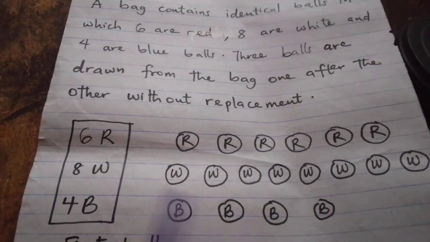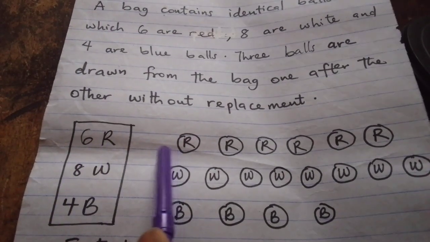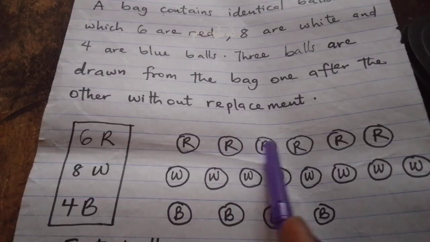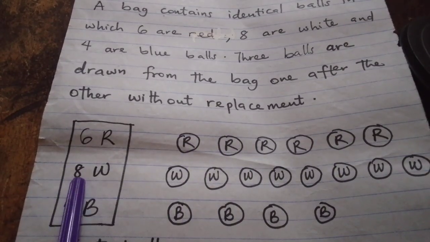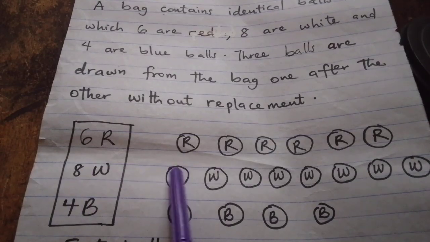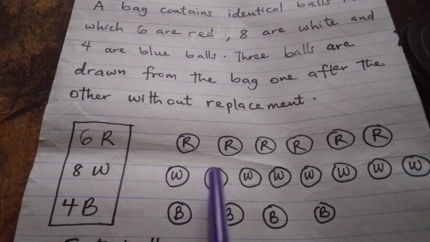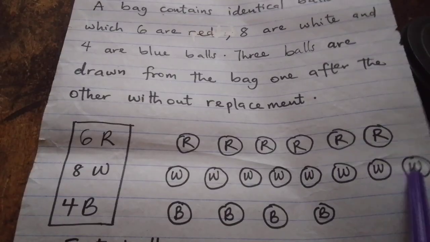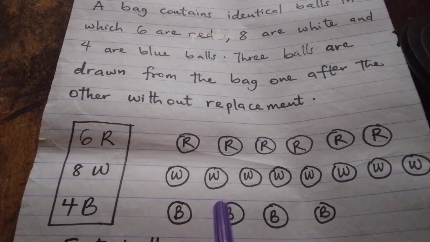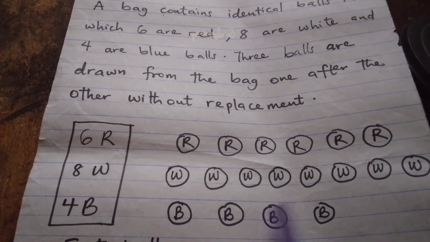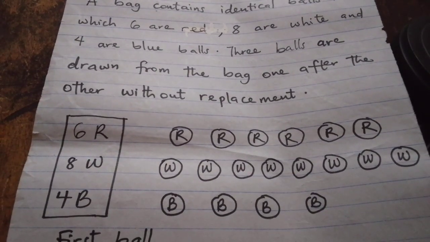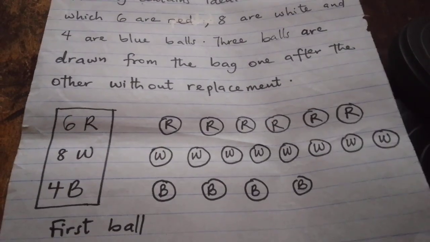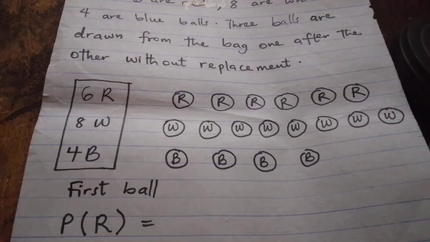We are told that from the bag we are having 6 red. So that means if these are the balls, we are having 6 balls here, 1, 2, 3, 4, 5, 6. Then 8 of the balls are white, 1, 2, 3, 4, 5, 6, 7, 8. And we are having 4 blue balls, 1, 2, 3, 4. Now, if from this bag I want to pick a ball without replacement, and I'm picking my first ball to be a red ball.